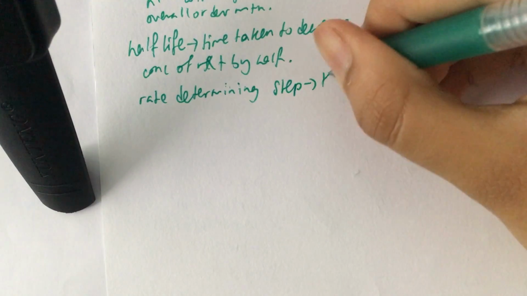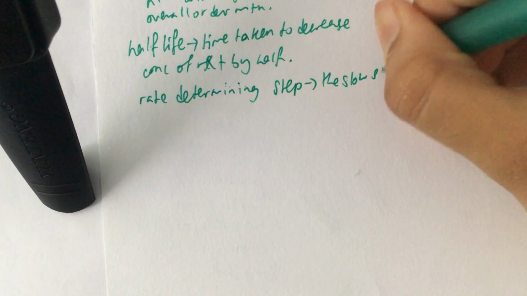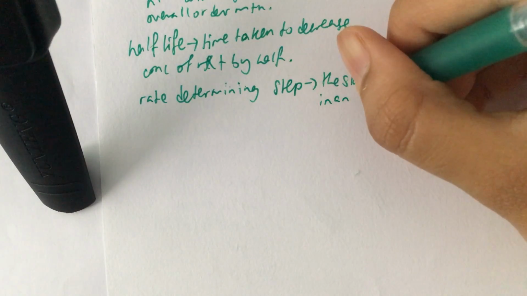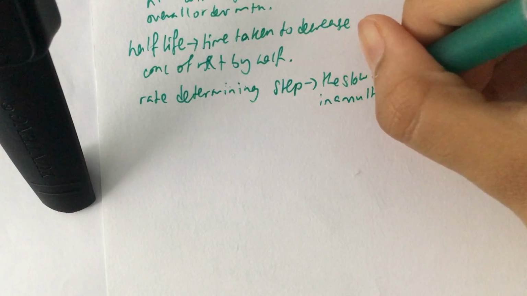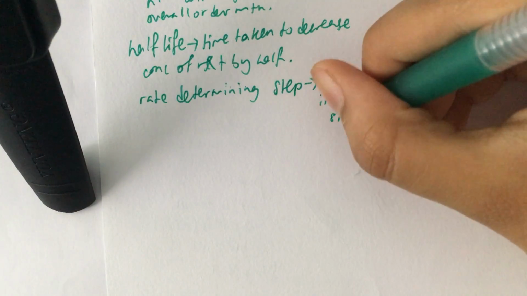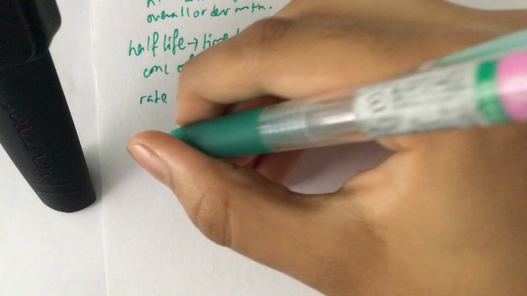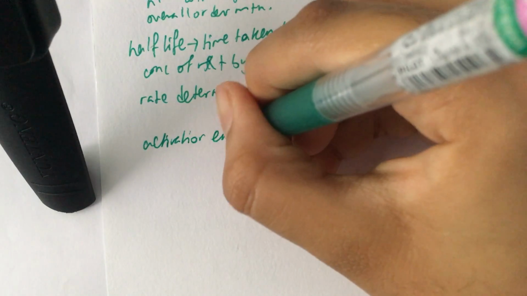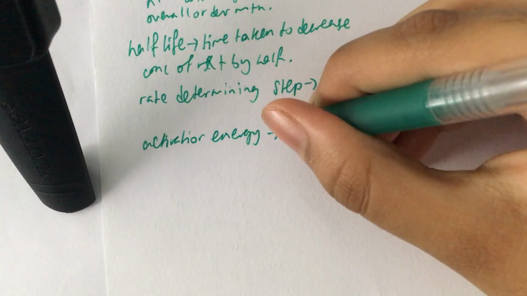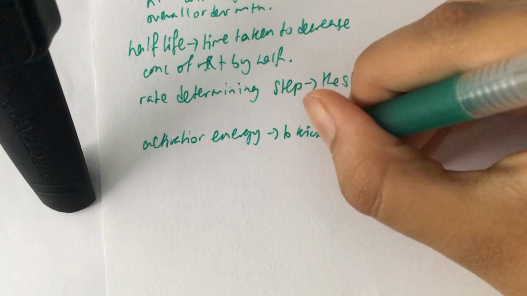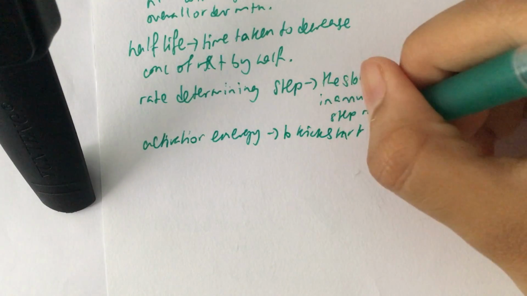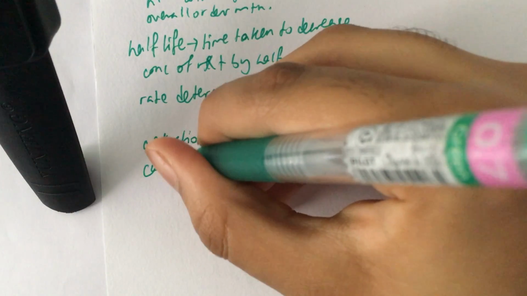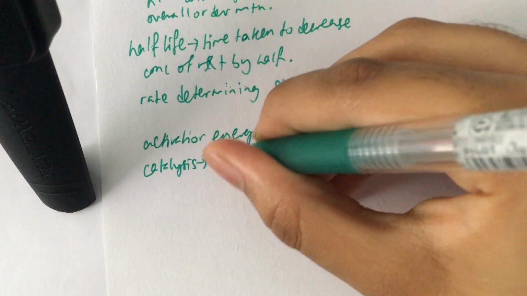Activation energy is the amount of energy you require to start the reaction. And catalysis, not enzyme catalysis, any kind of catalysis, is basically making the rate faster by providing an alternative process that requires less activation energy. Okay, so let's move on to the second learning outcome, and you can learn more about these terms as well.